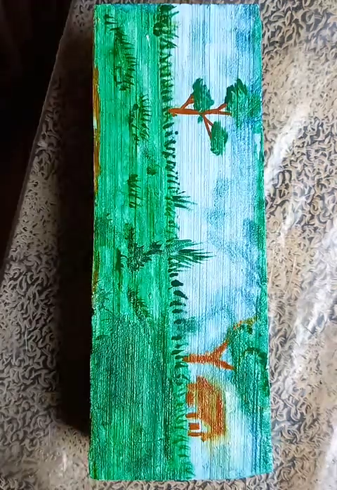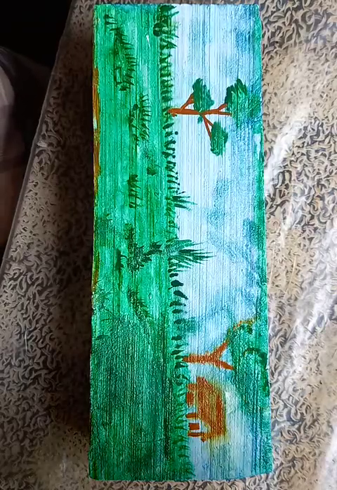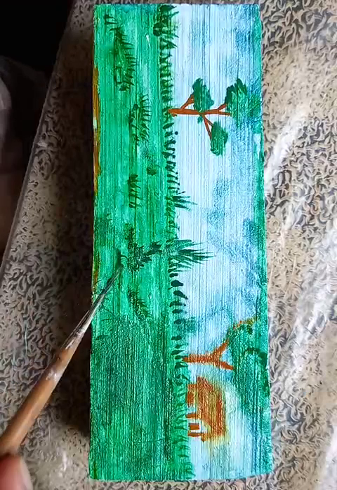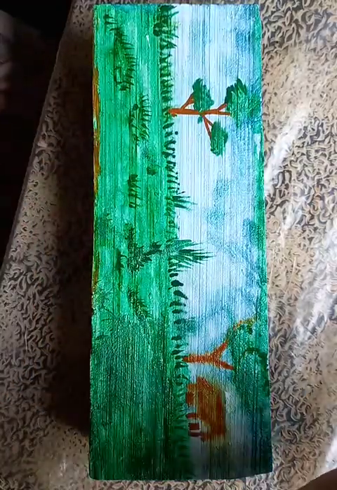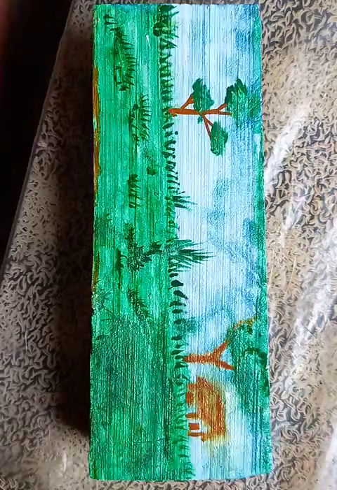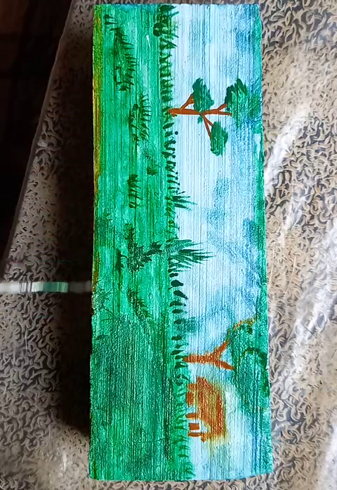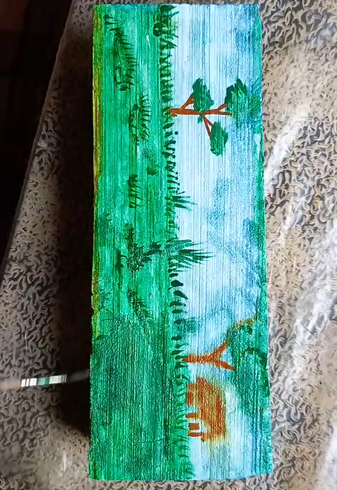Okay, so the drawing, you can see it's almost complete, and the whole scenery is visible. Let's do the painting over the whole coverage. After some time it's going to dry, and the details of the house we can do after some moments.